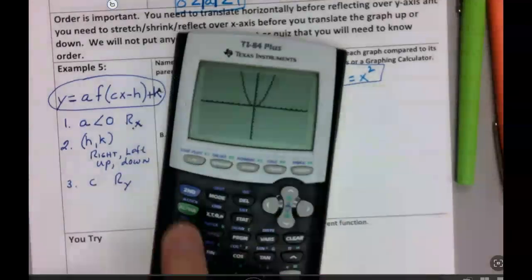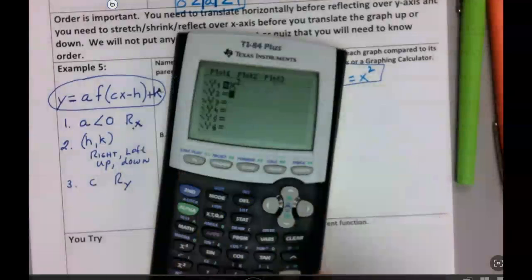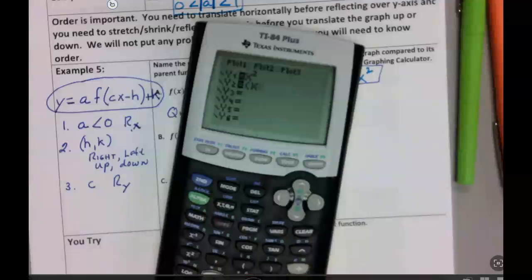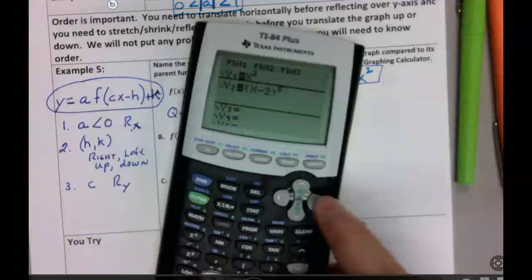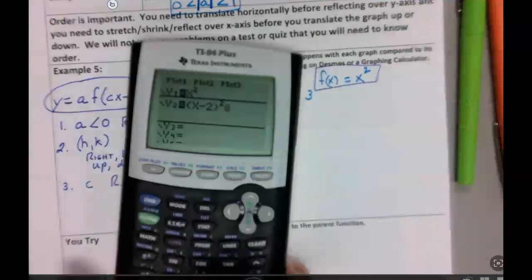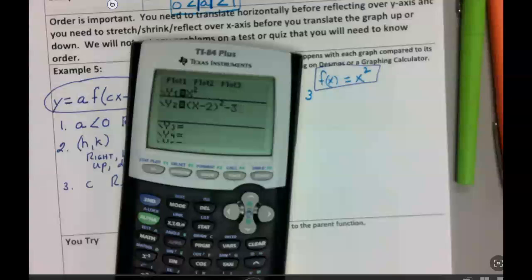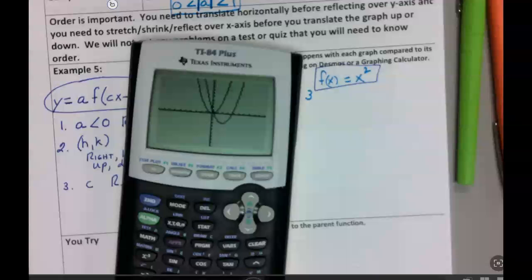So y equals, parentheses, x minus 2, close parentheses, to the power of 2. Right arrow, and then minus 3. Everybody get that? Now hit graph and see if it shows that the other graph is shifted right 2 and down 3. Is it? Is it shifted right 2, down 3, isn't it? Correct?